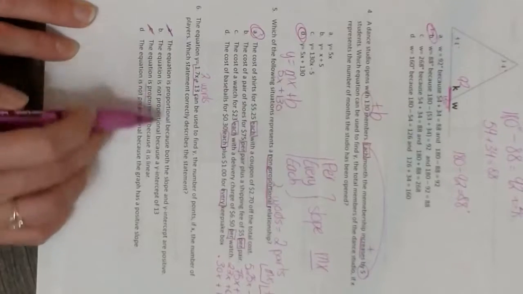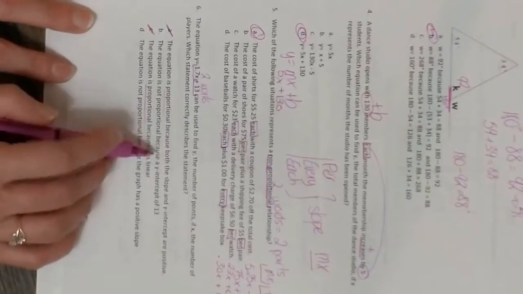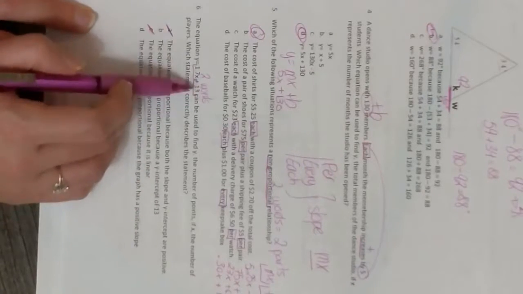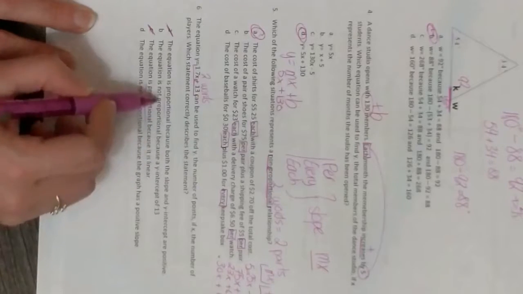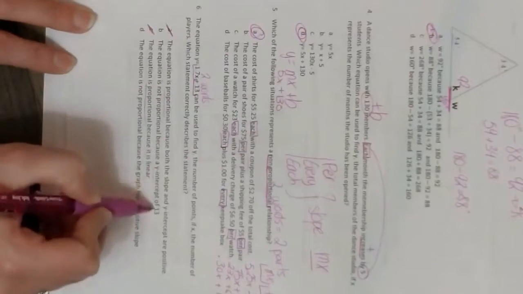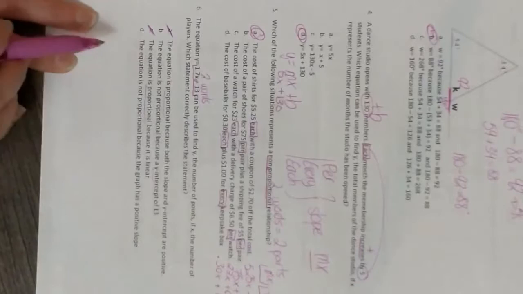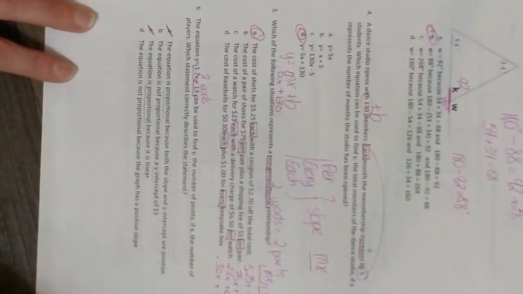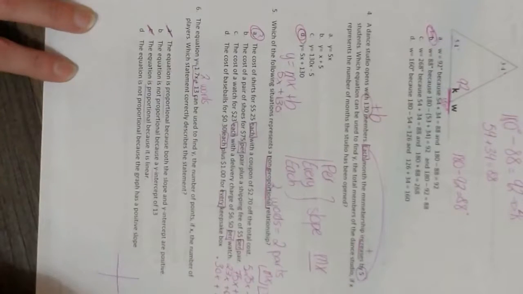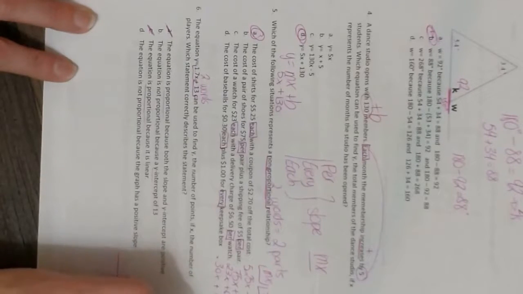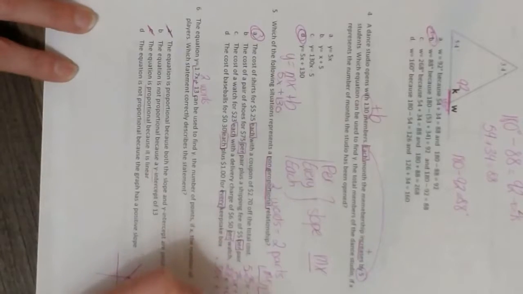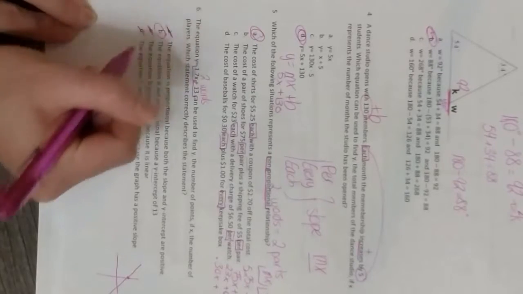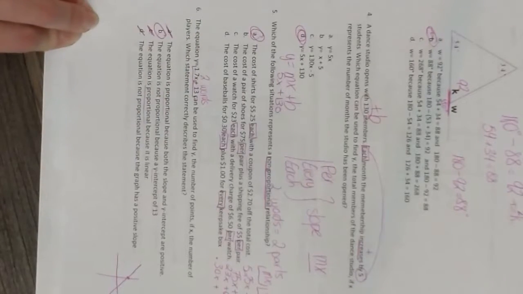B says the equation is not proportional because of a y-intercept of 13. If I check, it does have a y-intercept of 13, and that is what makes it non-proportional, because that's what makes it not go through the origin. D says the equation is not proportional because the graph has a positive slope. I know that a non-proportional relationship can have a y-intercept and can have a negative slope, so that's not always true. Therefore, D is incorrect, and B would be your right answer.